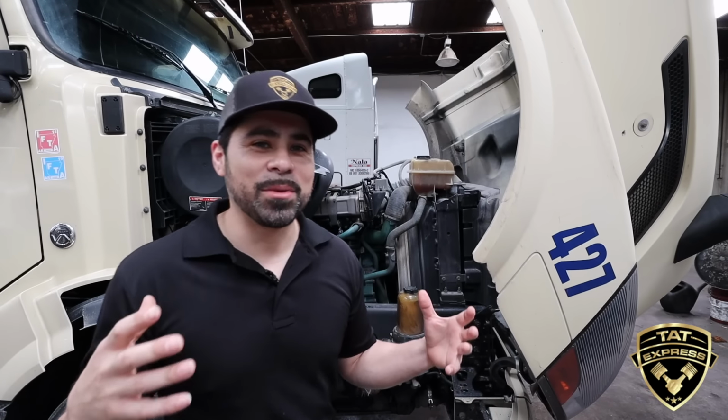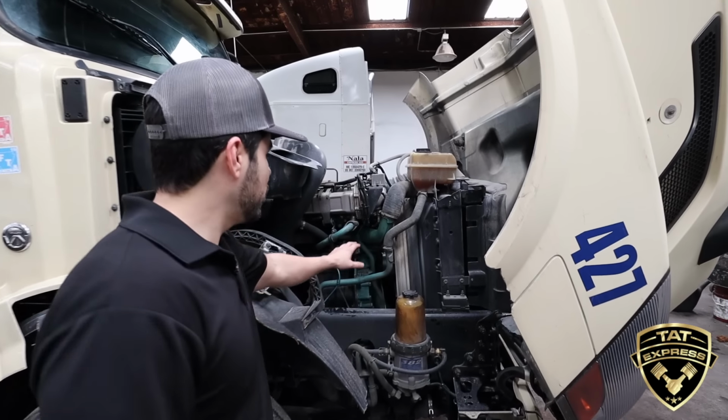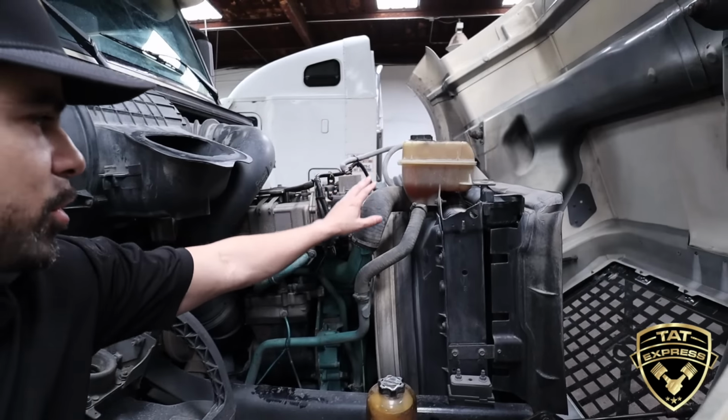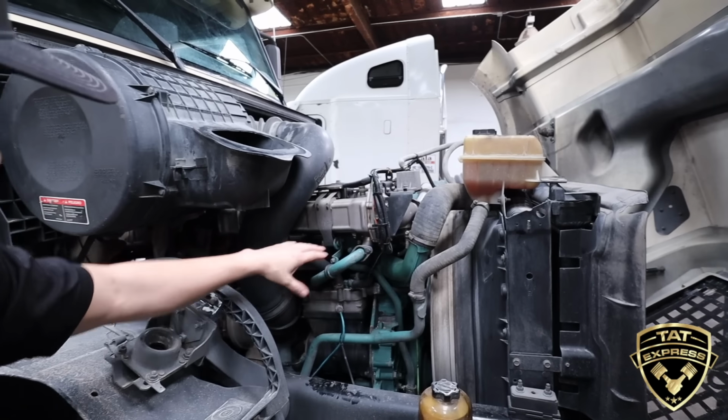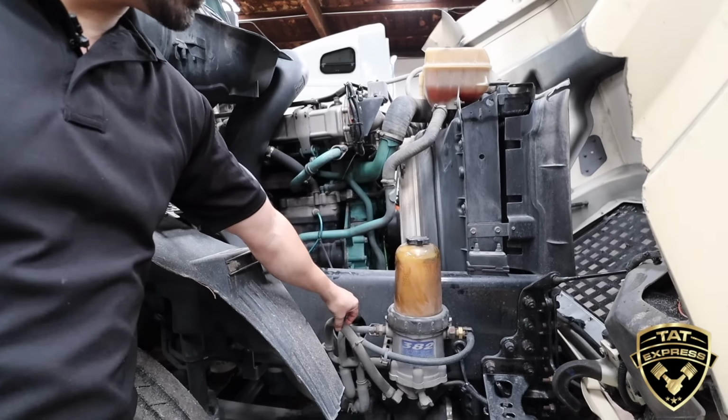Okay, so the next thing we're going to be checking for is an external leak. You want to check all your coolant hoses. There are coolant hoses running all over this truck. You have a coolant hose coming from your degas bottle, going to your radiator, going down to your compressor. You also got coolant hoses here going to your fuel filter housing.